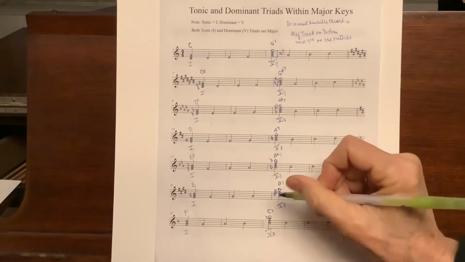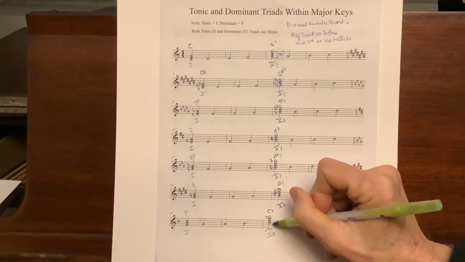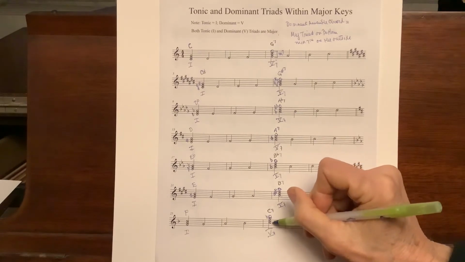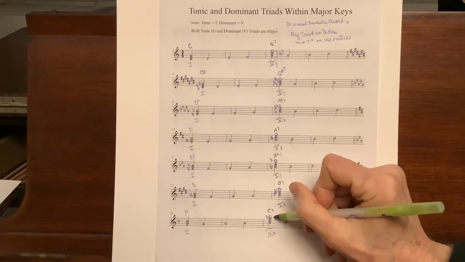So let's say this together. C 7th is C, E, G, B flat. Again, C, E, G, B flat.